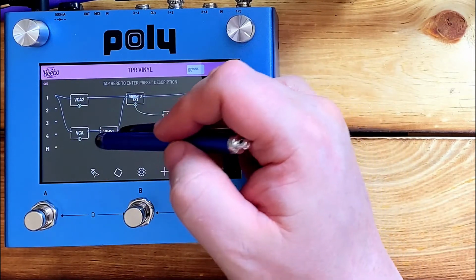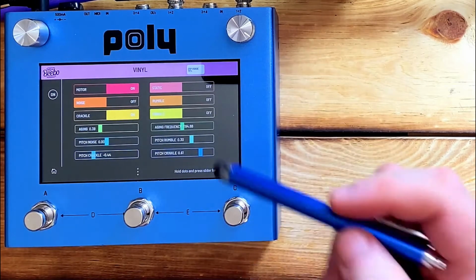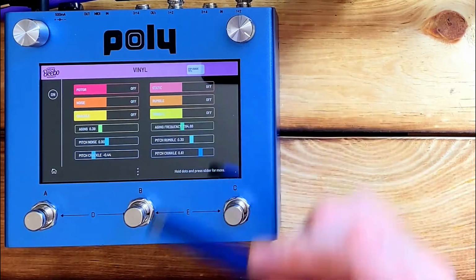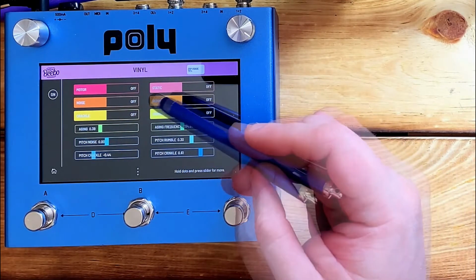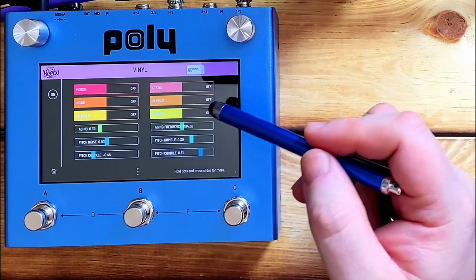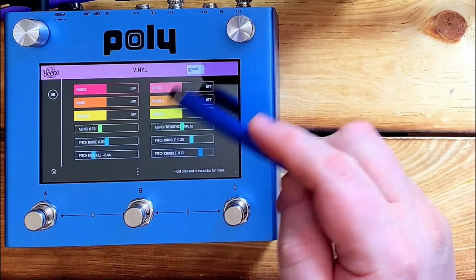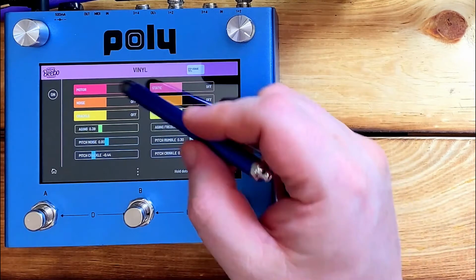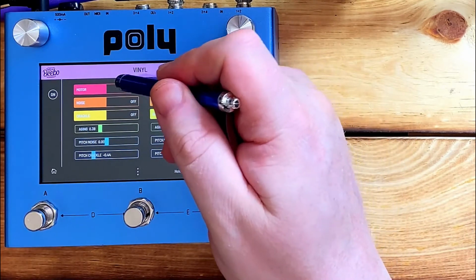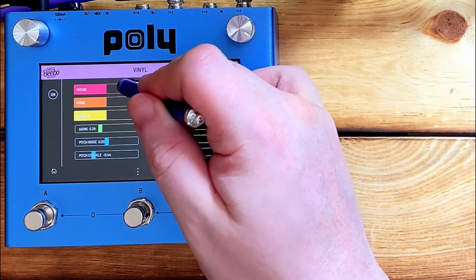So let's take a look at the vinyl module. The vinyl module basically gives you a bunch of control of noise. It doesn't actually do the warbling modulation. It just adds various noise. So let's take a listen to some of the noises that it does have.